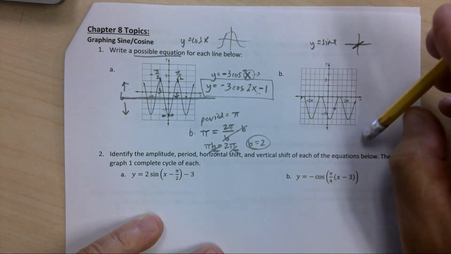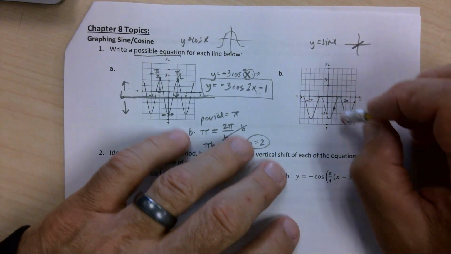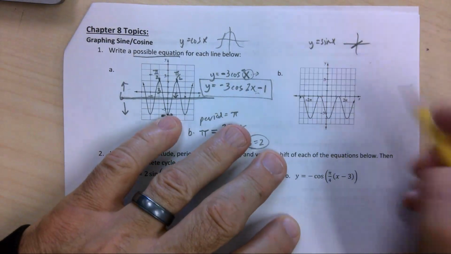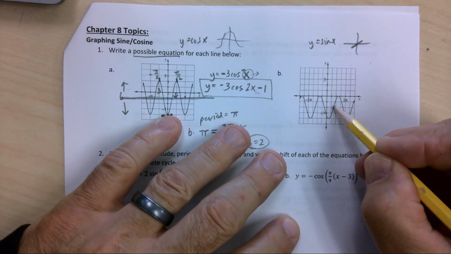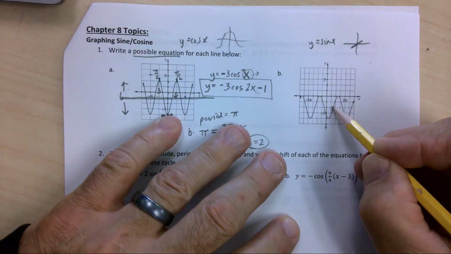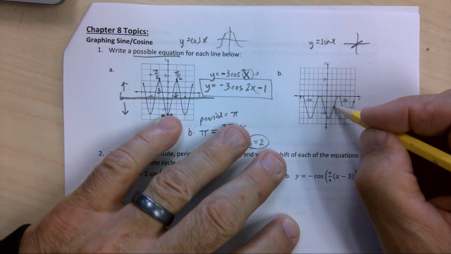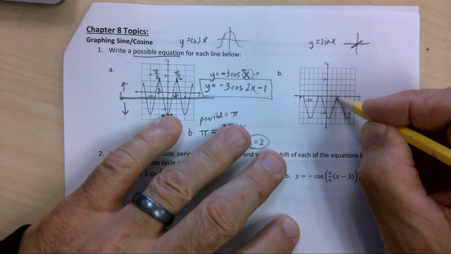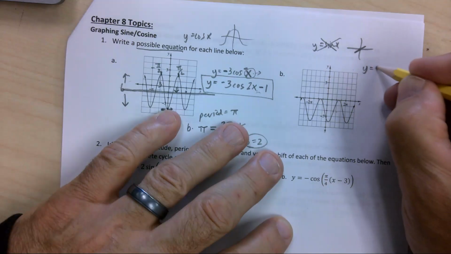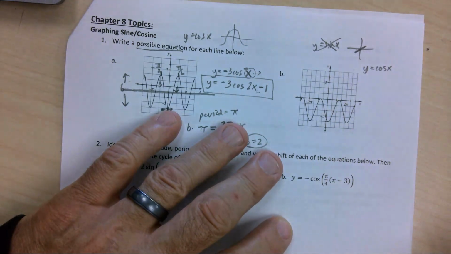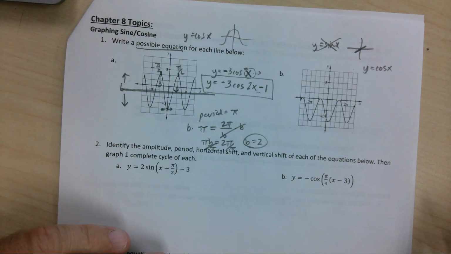Well, maybe I better not pick that one. Hold on a second. Because it's not right on one of these little chunks, I could guess that it's halfway. Maybe I'll do that. I don't know if I want to do that. I think cosine is going to be a lot easier, you guys. So I'm going to stick with the cosine and go with it.